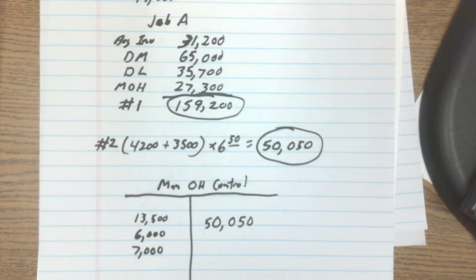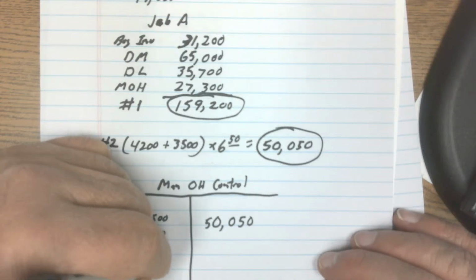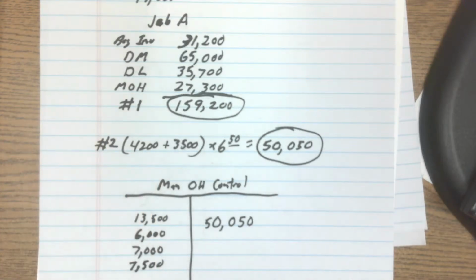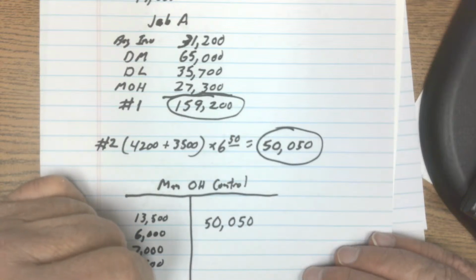Then we go down to equipment depreciation costs. We have the factory, 7,500. Again, administrative offices, the depreciation doesn't count towards the manufacturing, so we leave that out. And then we have indirect materials used, 12,000.